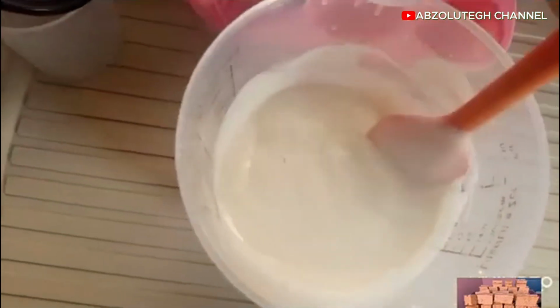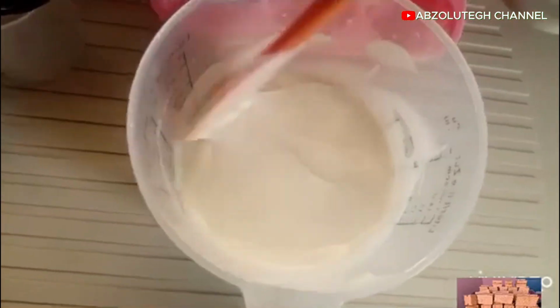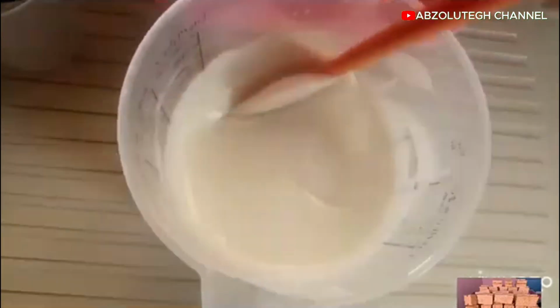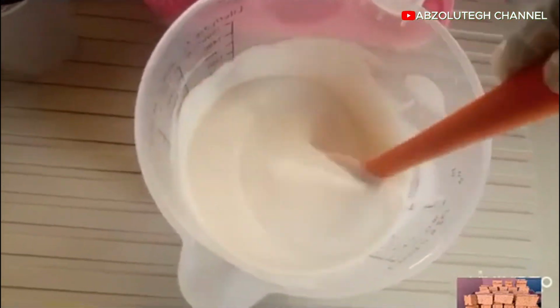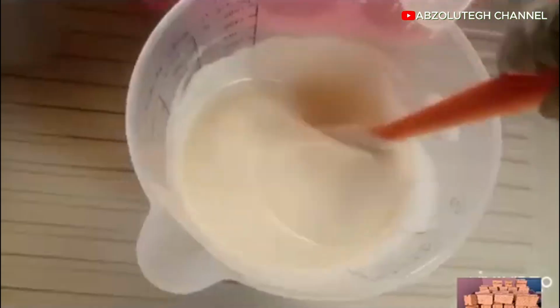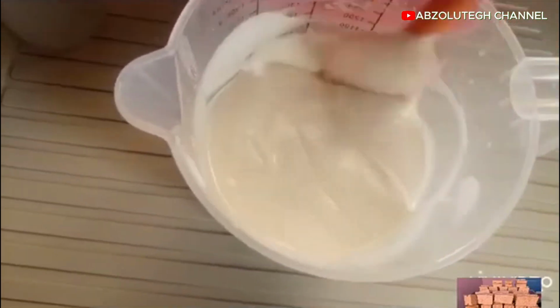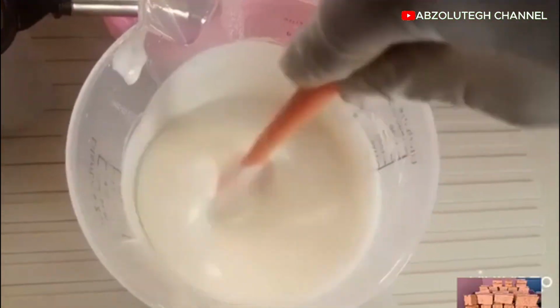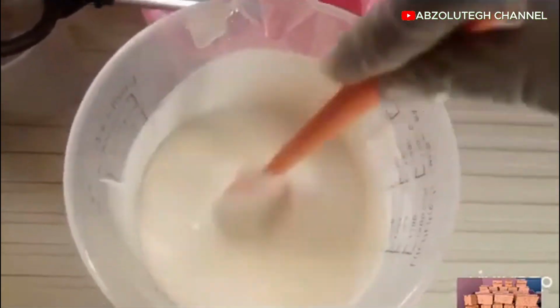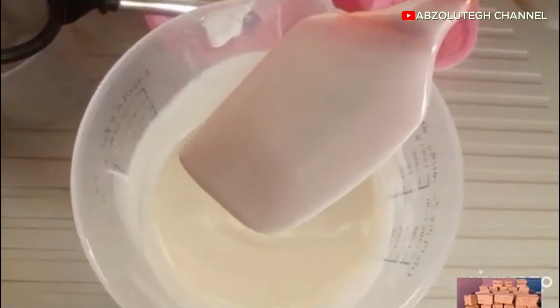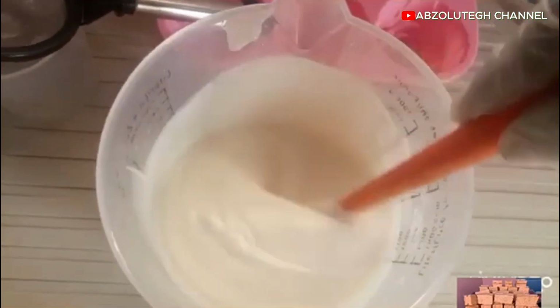Now the soap has traced very well, and look at how smooth and fine it looks. It's the stick blender that I used that enabled it to trace fast. So you just have to make sure you stir it well to be well mixed. Then you pour it into your soap mold. But mind you, before you get to this point, your soap mold should already be prepared. It's not at this time that you will leave the soap to go and prepare your soap mold. You will come back and meet your soap hard.